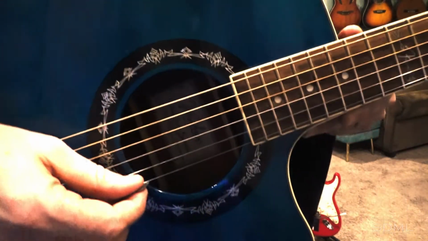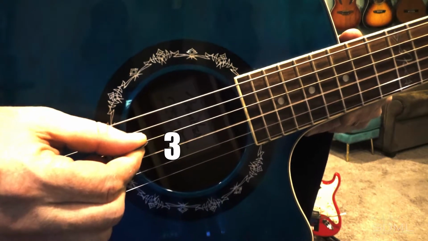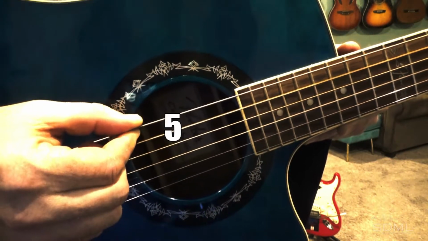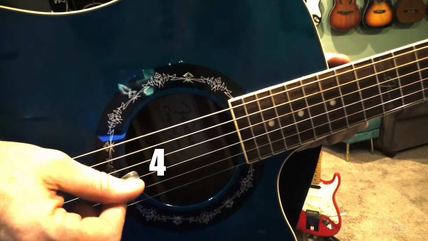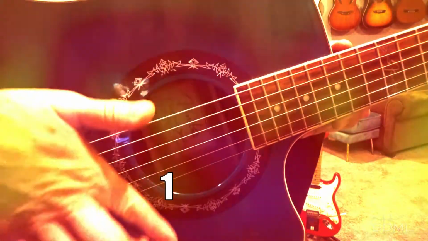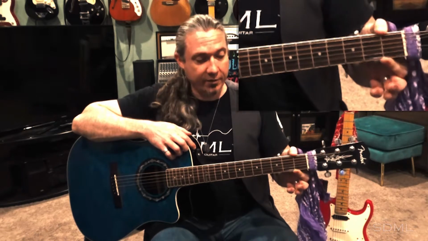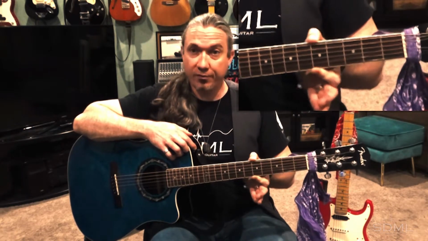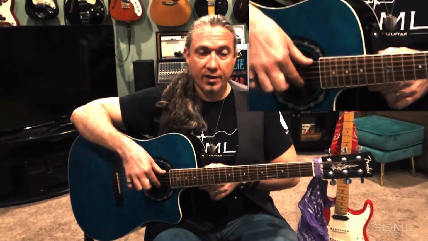So right here we have string number 1, then 2, then 3, 4, 5, and 6. We're going the other way, 6, 5, 4, 3, 2, and 1. So again, if we're moving away from the nut, we have our frets here, the frets 1, 2, 3, 4, 5, so we count up, going up the guitar. And then we have our strings, 1, 2, 3, 4, 5, and 6. That's why it's called a 6-string guitar.